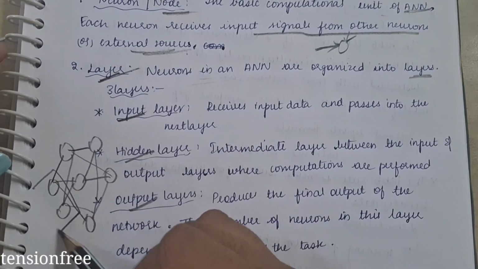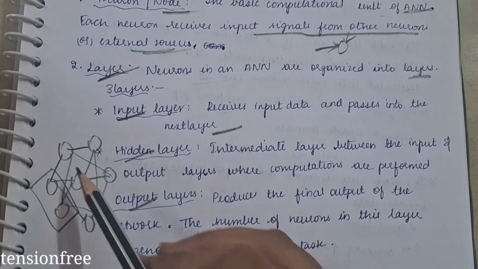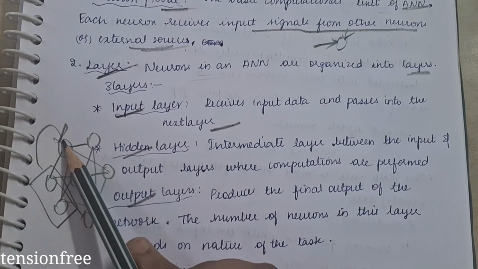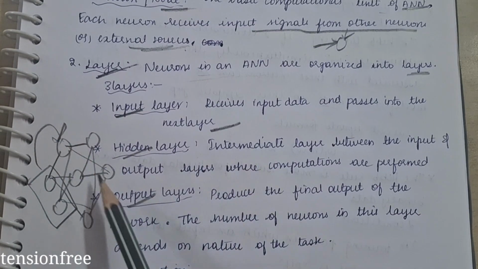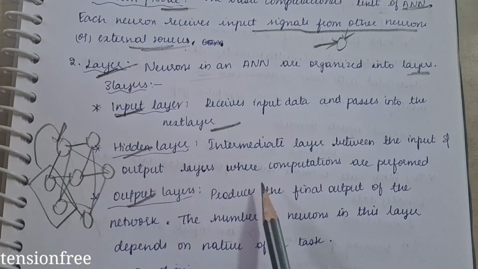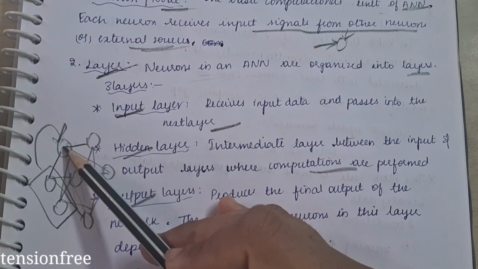So these are the input layers. The input layer receives the input data and passes it to the next layer. What is the next layer? It's the hidden layer. The data will be transferred to the hidden layer. The hidden layer is an intermediate layer between the input layer and the output layer, where computations are performed. All the computations will be performed here.